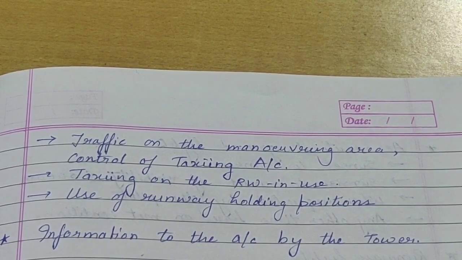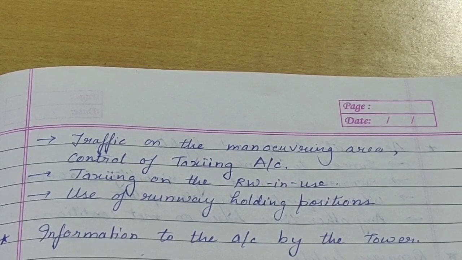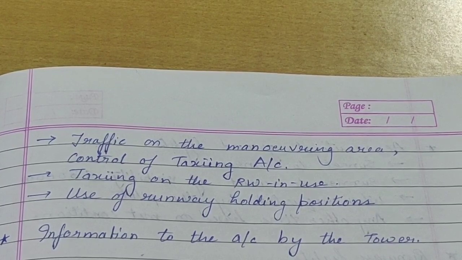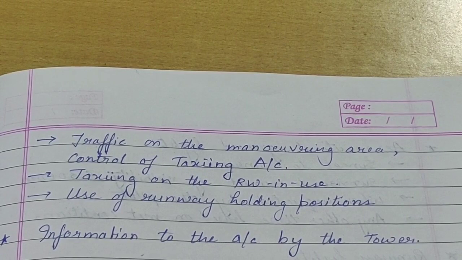that the military aircrafts are allowed to use the runway all at once, otherwise the runway is used one by one only. And the pilot who is required to backtrack the runway for departure must notify the ATC prior to the commencement of the taxi. Okay, so these are all the points that come under this point.